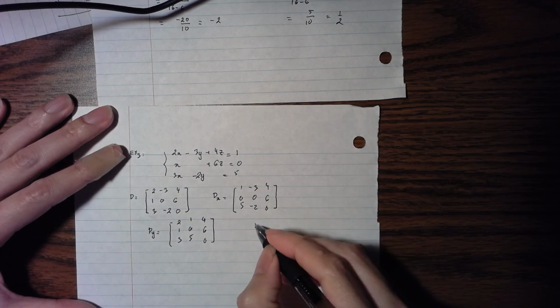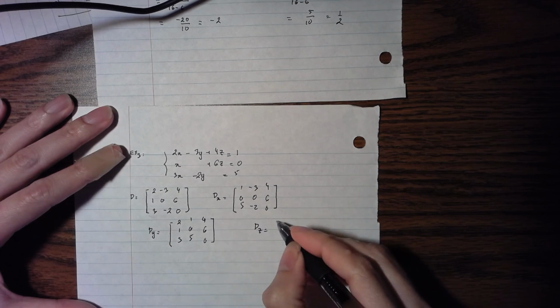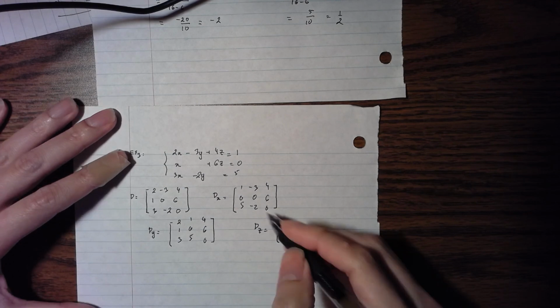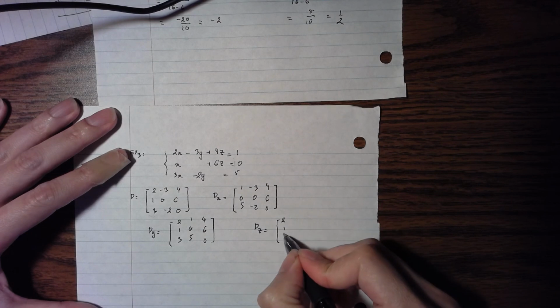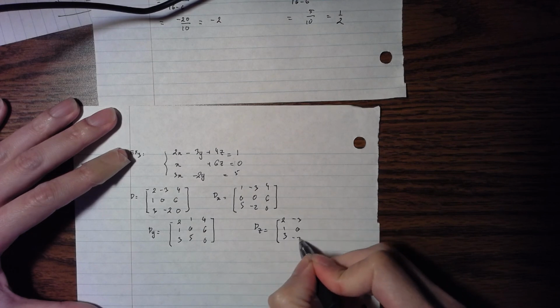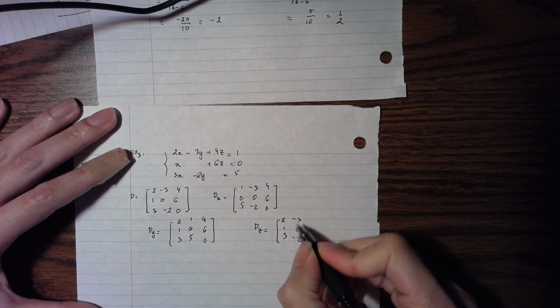Okay, and dz will be equal to the dz matrix. You replace the last column with the column matrix: 2, 1, 3, -3, 0, -2, 1, 0, 5.